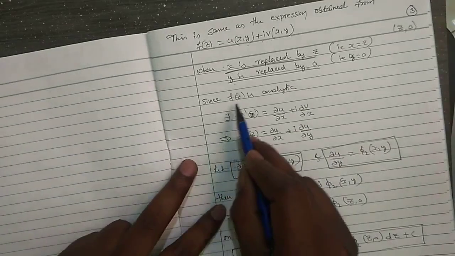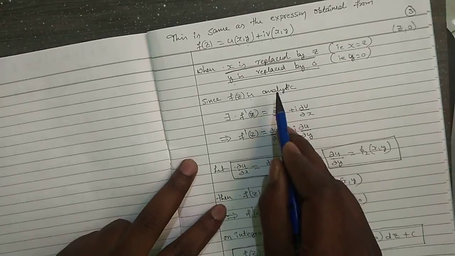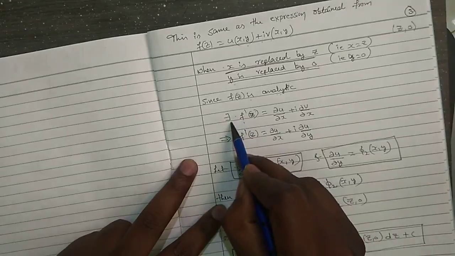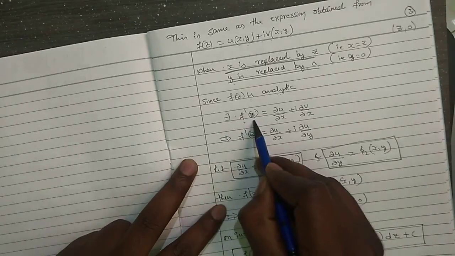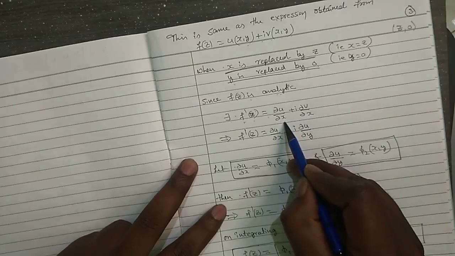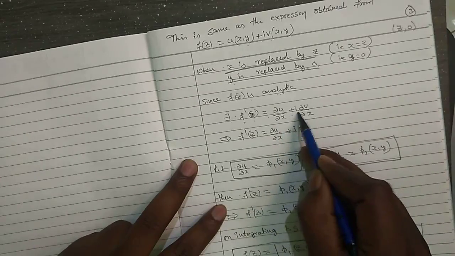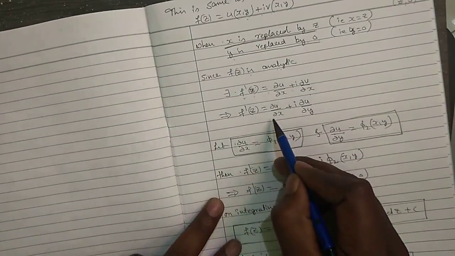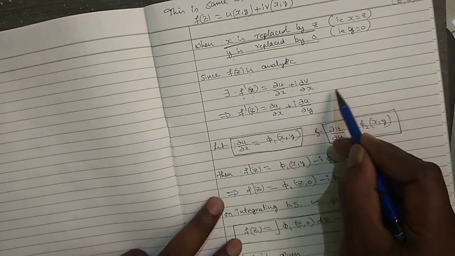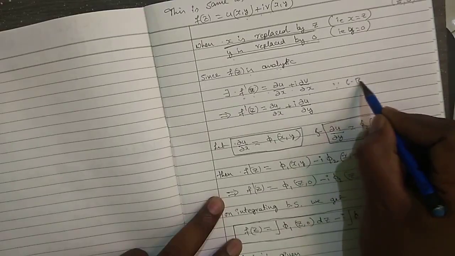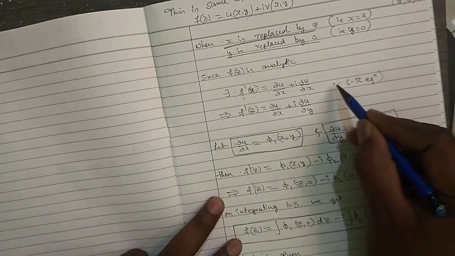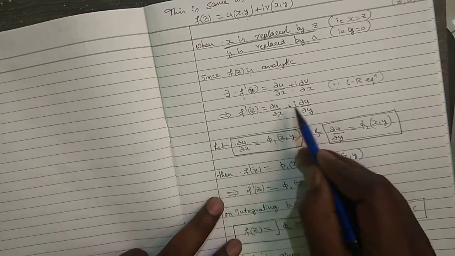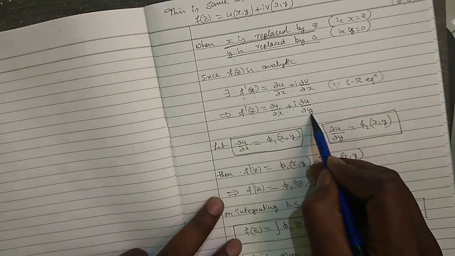Next, since f of z is analytic, it should be differentiable, meaning the derivative exists, that is f dash of z is equal to dou u by dou x plus i dou v by dou x. Then with the help of the CR equation, f dash of z is equal to dou u by dou x plus i dou u by dou y.